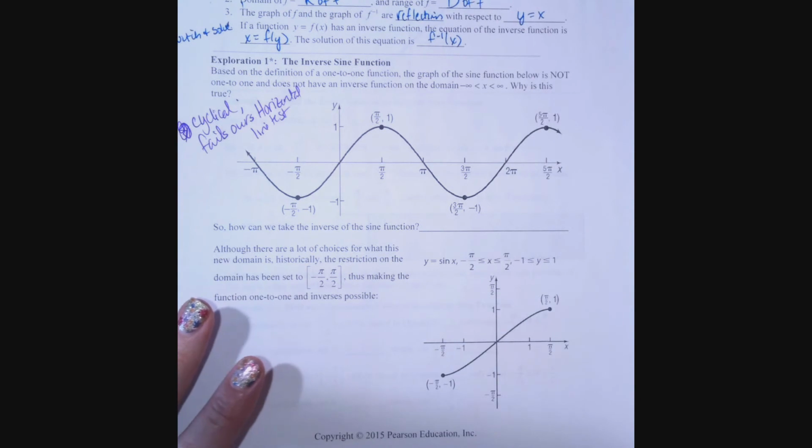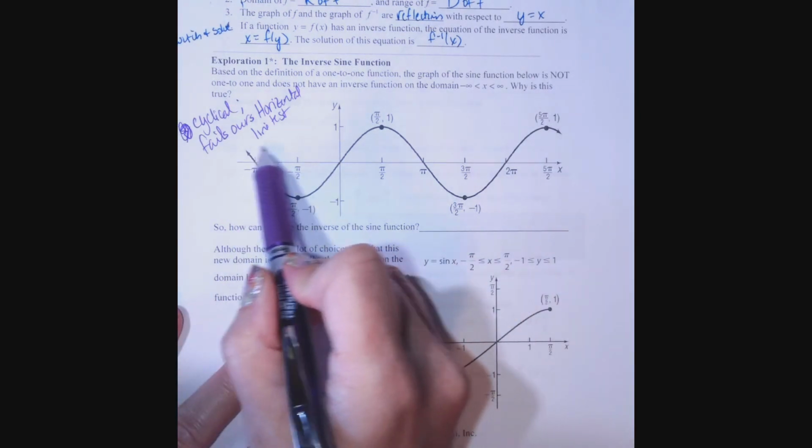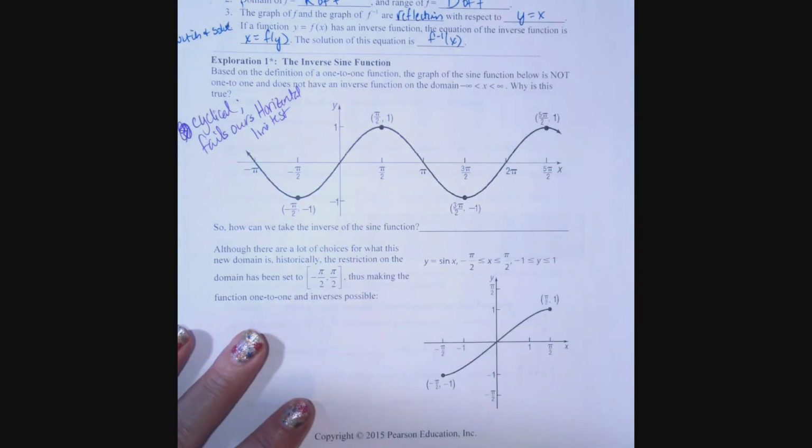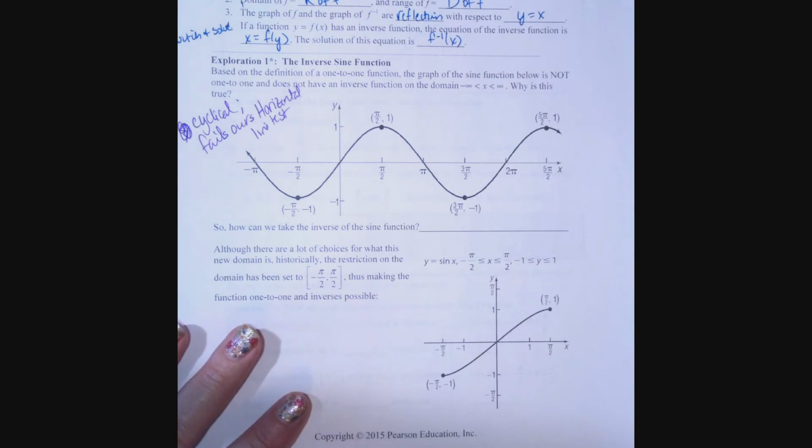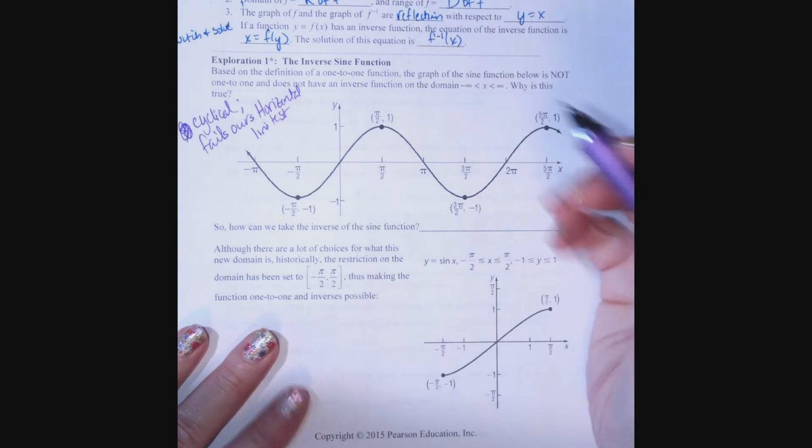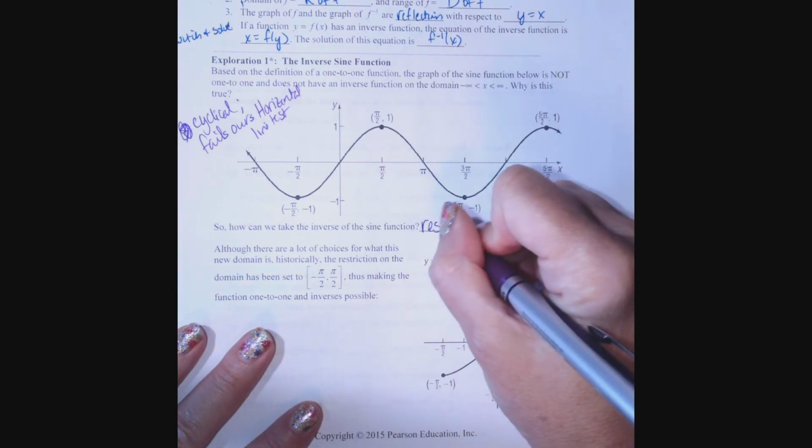So this is not one-to-one. If I draw a horizontal line, I'm going to repeatedly intersect my function in various places. This function has a domain of all real numbers. The only way we can take the inverse and end up with an inverse that is also a function is if we restrict our domain.